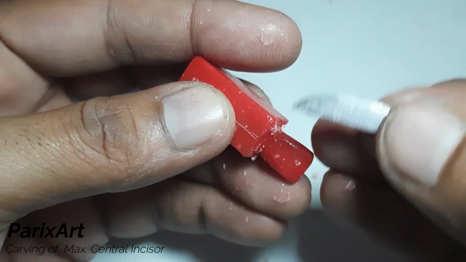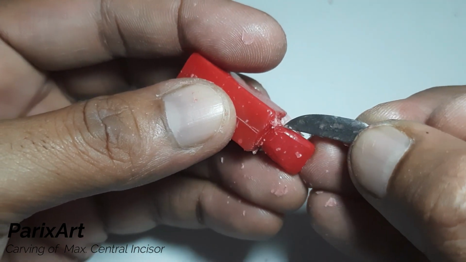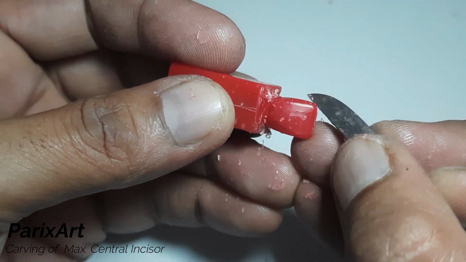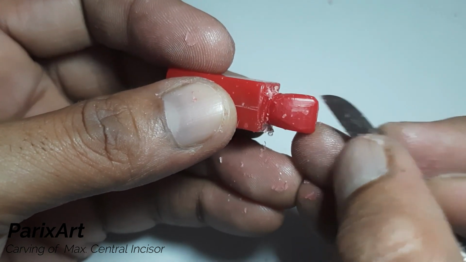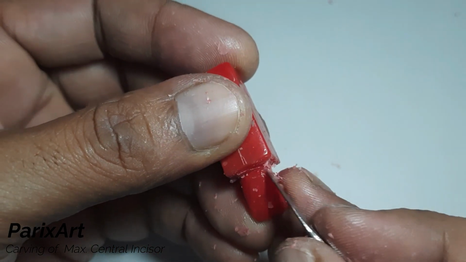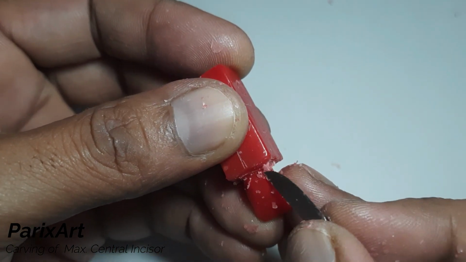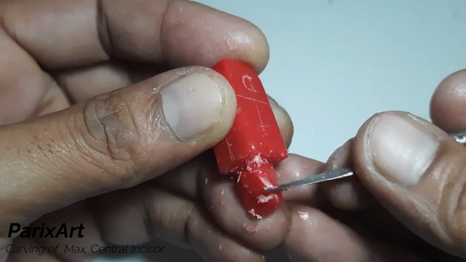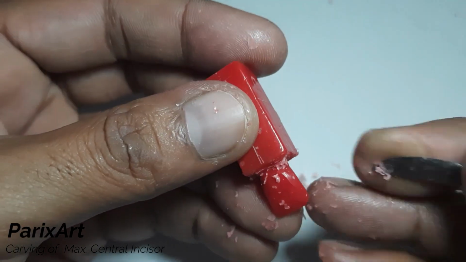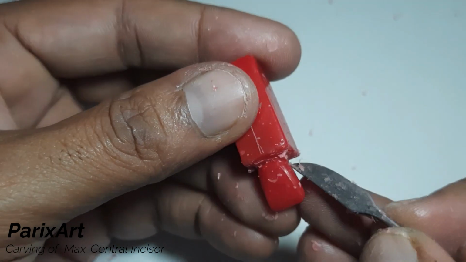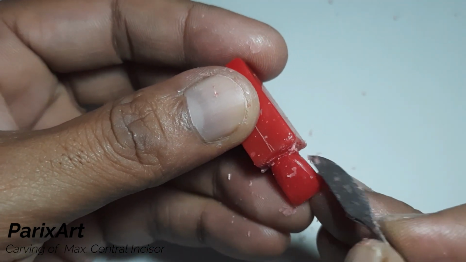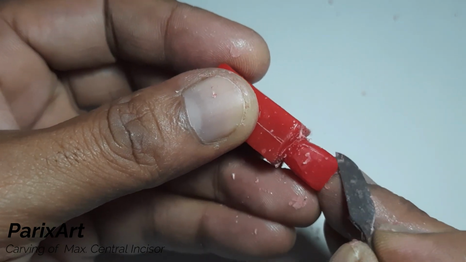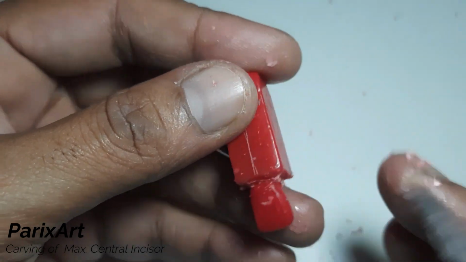Notice the angle of the blade that I have kept. Try to get the crest of curvature more cervical from the incisal angle. Carve more at the cervical and at the incisal angle to get a broad curvature on the distal. So we have given the desired curvature.